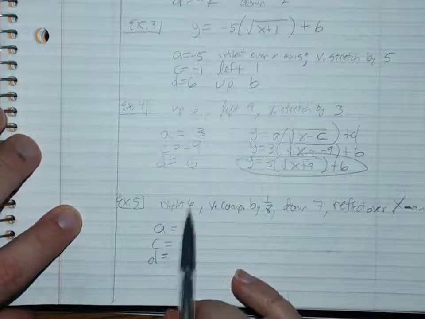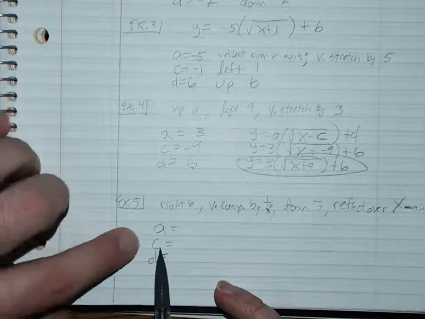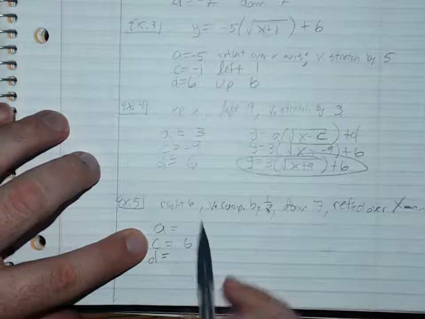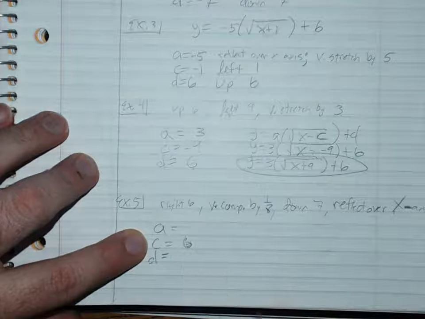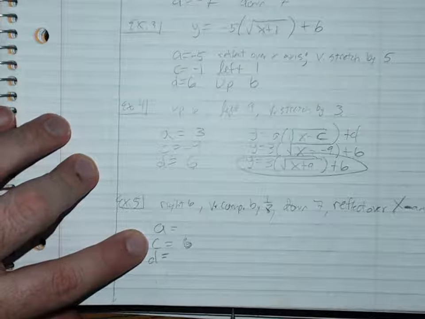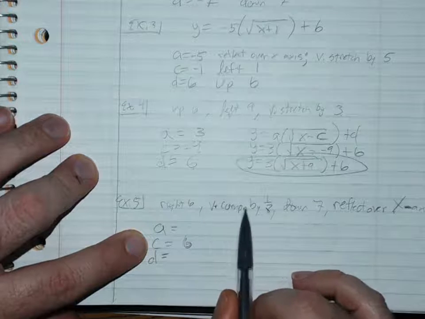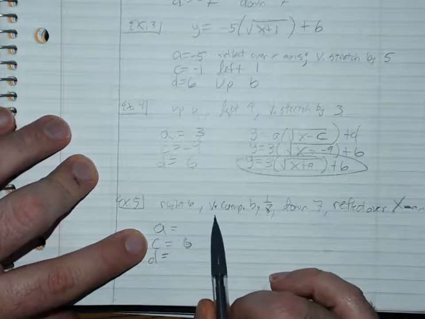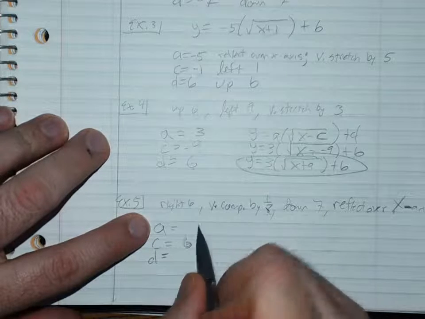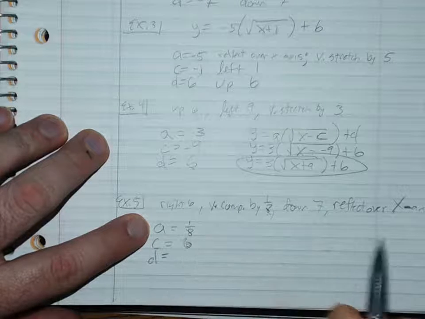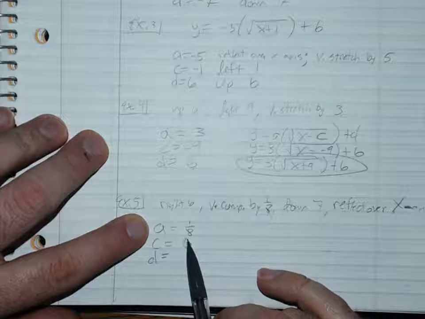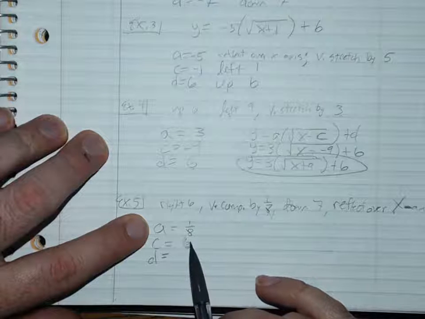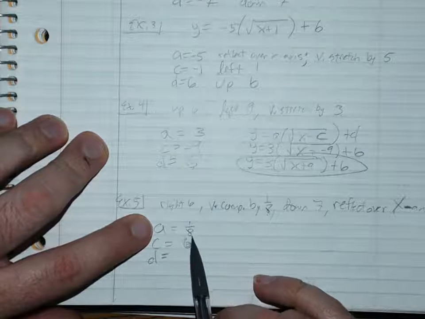All right, right 6, left and right is controlled by C, so 6 is going to be a C value. Right is positive, so C will be positive 6. Vertical compression by 1/8. Vertical compression is controlled by A, so my A value will be 1/8. And we'll have to decide if it needs to be positive or negative later. Right now, we're going to leave it positive.